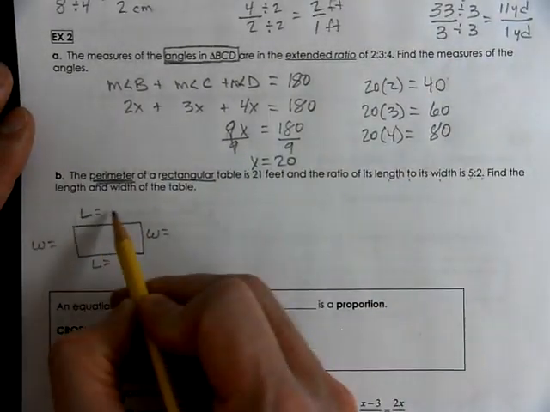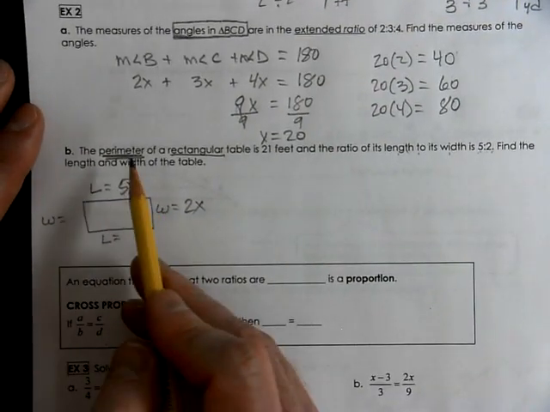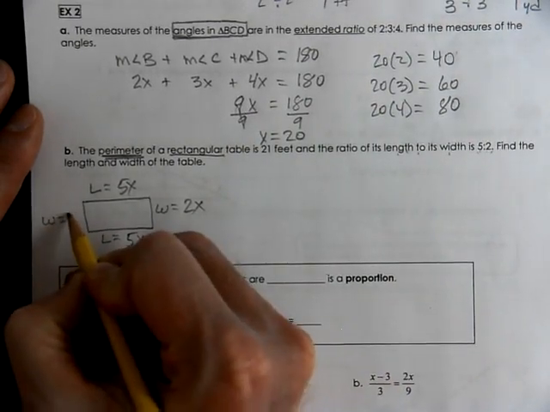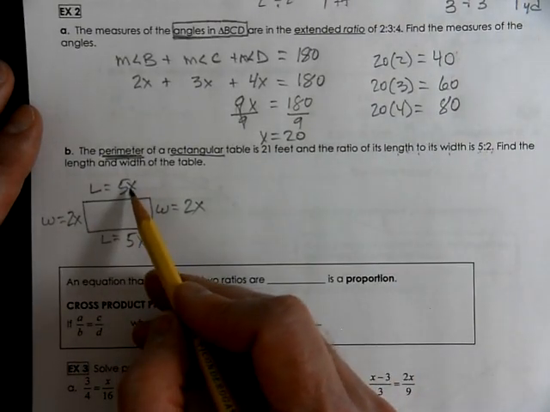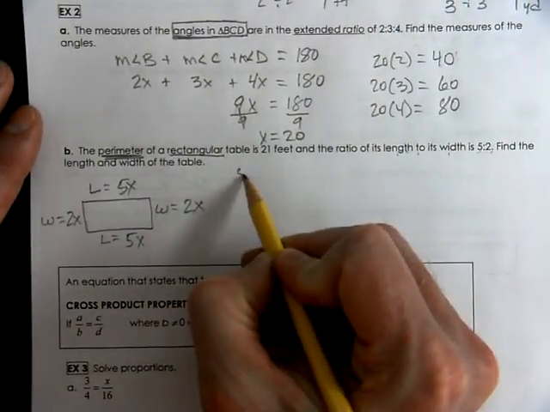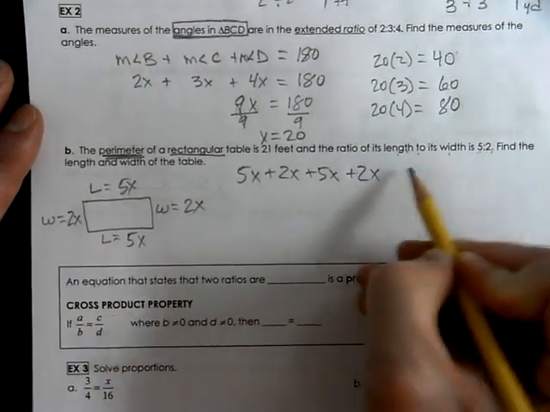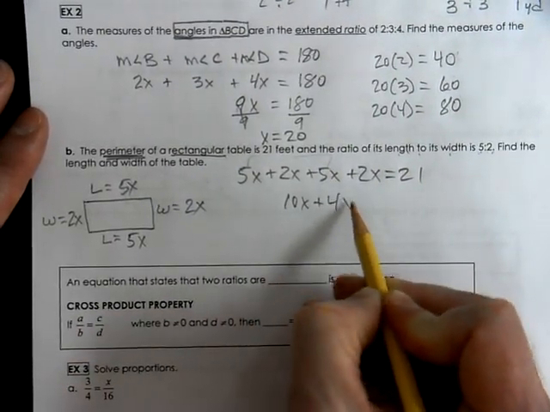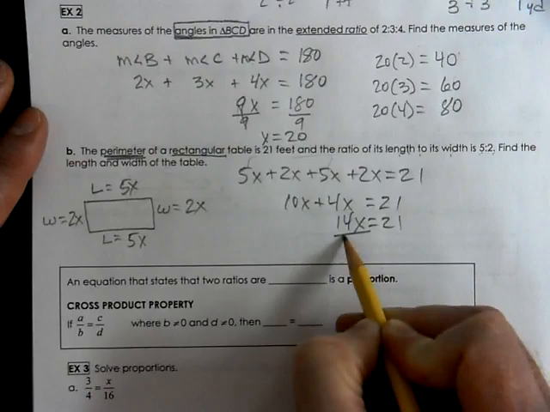So a common mistake is just to call it 5x and 2x. But don't forget, if we're talking about perimeter, we have to go all the way around the rectangle. So we're going to have two lengths and we're going to have two widths that make up your 21. 5x plus 2x and 5x plus 2x are going to add up to be your 21. That's a total of 10x plus 4x. That is 14x equals 21.